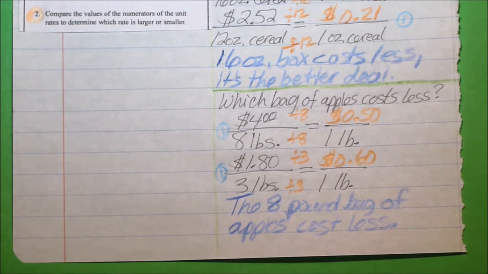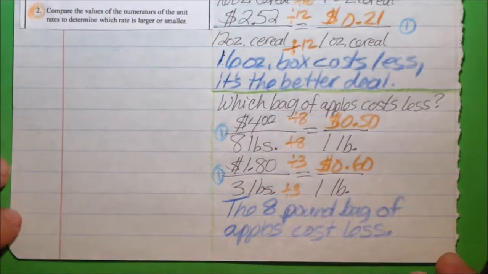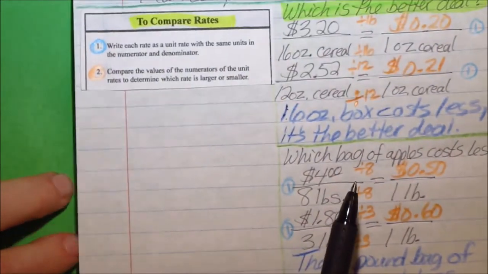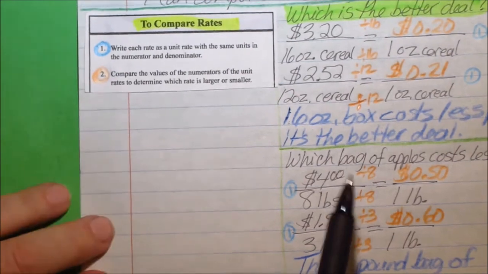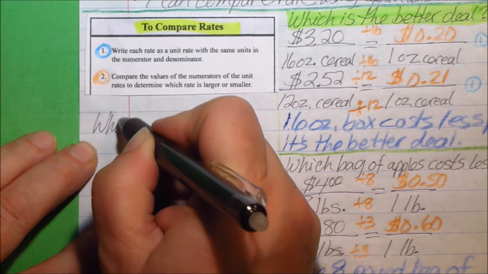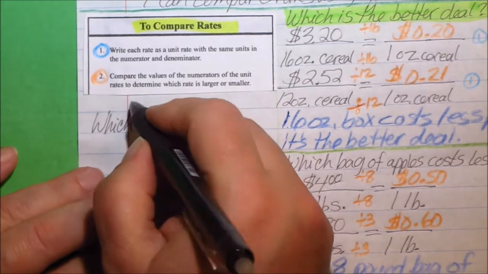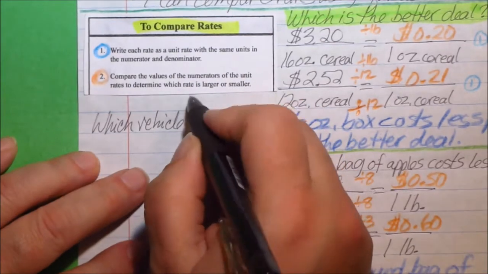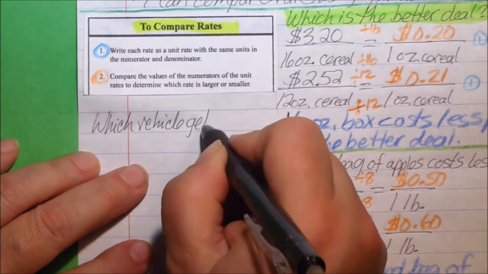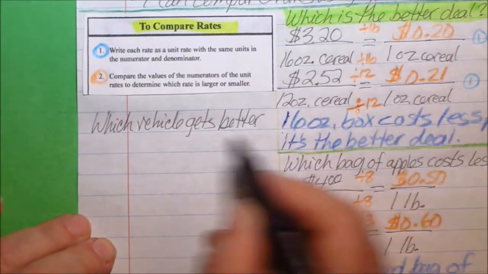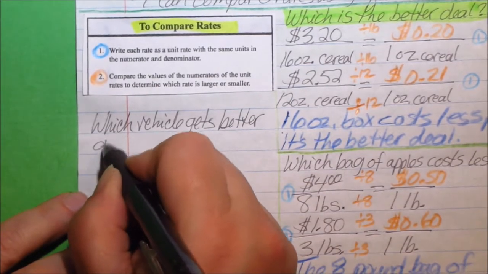Okay, one last example, and we'll be done with our notes. We'll do that one over here. All right, so this one is, which vehicle gets better gas mileage?